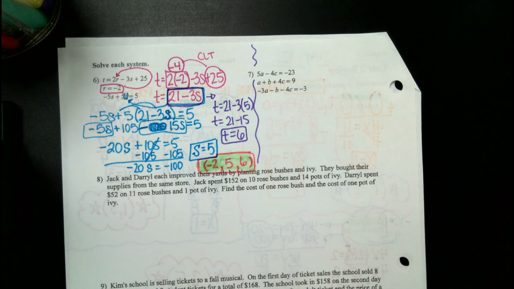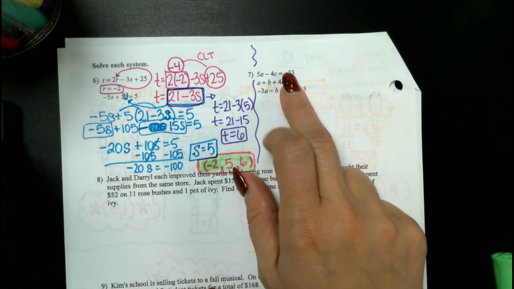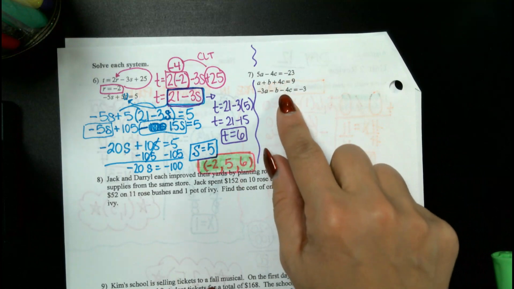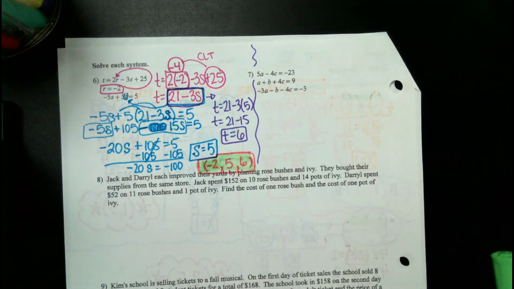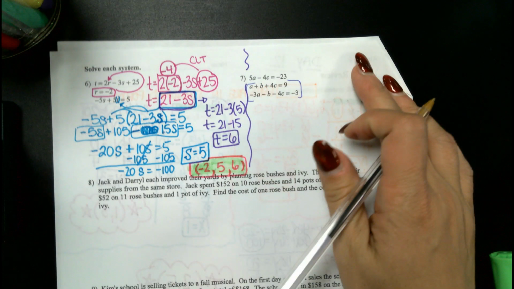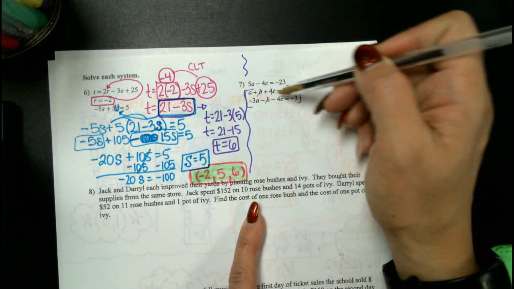Okay, now 7. Top equation only has 2 letters. These 2 equations have 3 letters. Which two do I have to put together? Yeah, the bottom two. So we want to put equation 2 and equation 3 together, okay? Notice what happens when we do that.